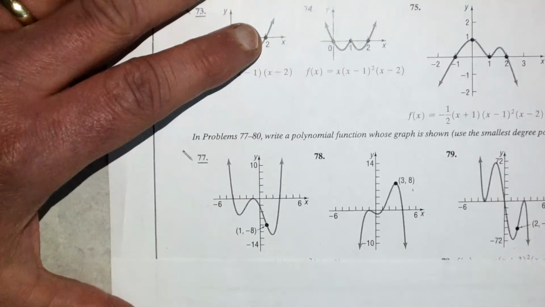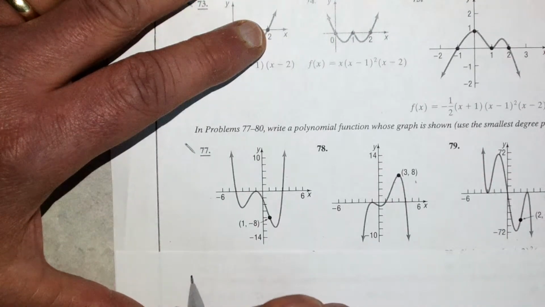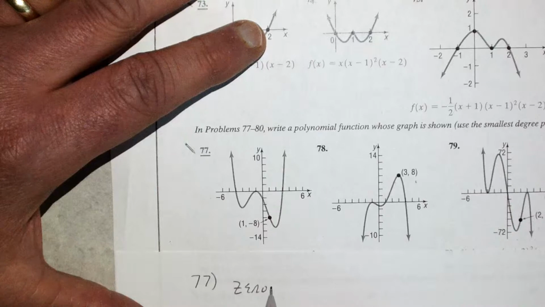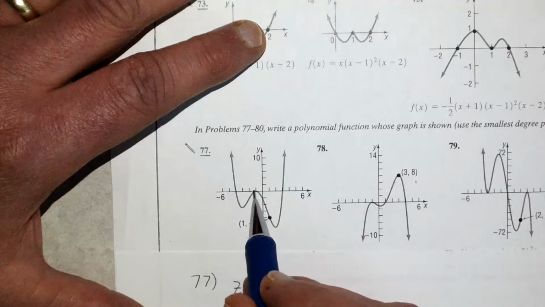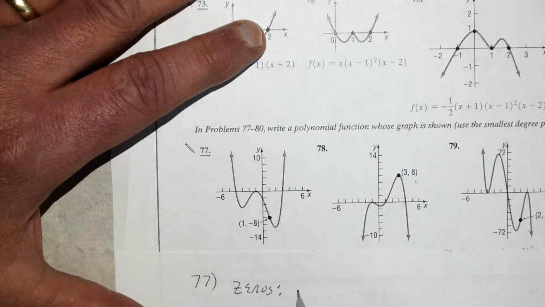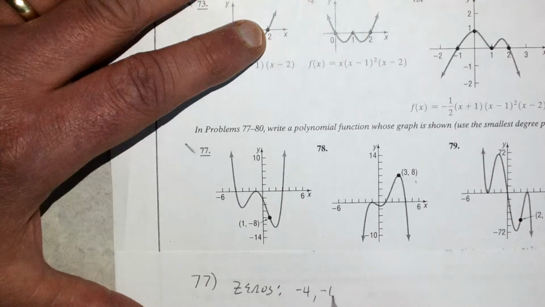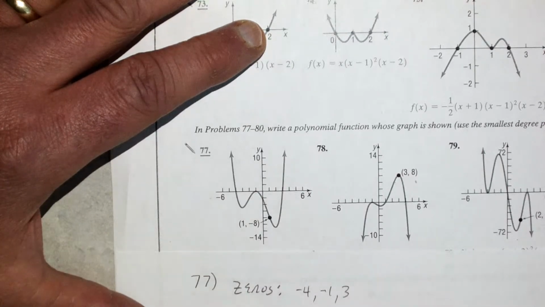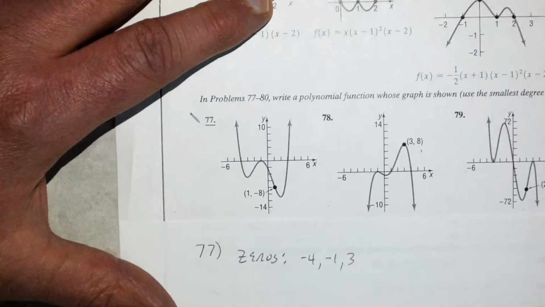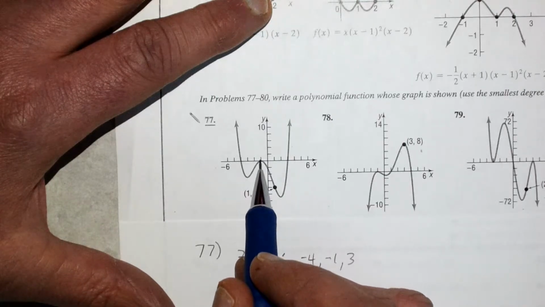Well, it looks like from this we could create our own list, kind of like that other problem I was showing you. And on this problem, we could say that the zeros of this function are, let's see here, negative 4, negative 1, and also at 3. So this function has 3 zeros. One of them has a multiplicity of 2. Do you see, whenever it touches or bounces like this, we know that it has a multiplicity of 2.